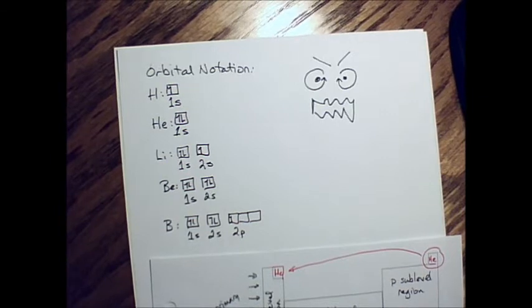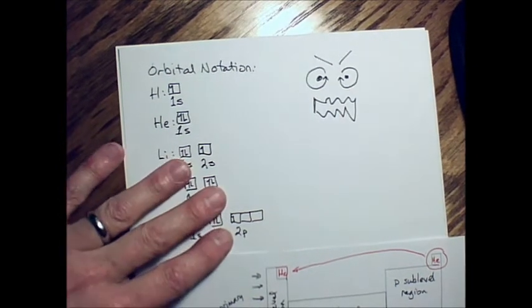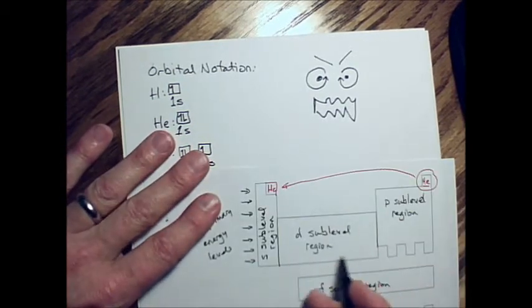But I thought the rows were just like the sublevels, not the primary levels. The rows correspond to primary levels. Sublevels are represented by these regions, like right here.